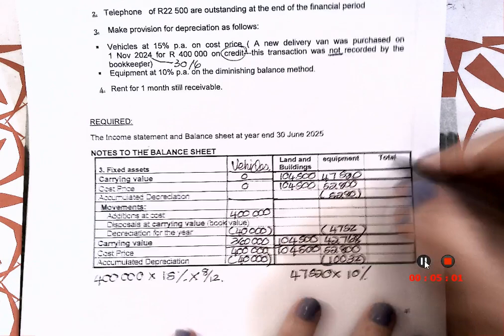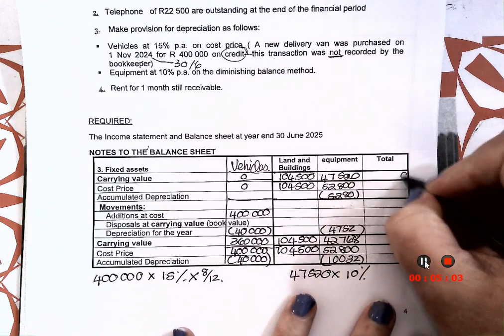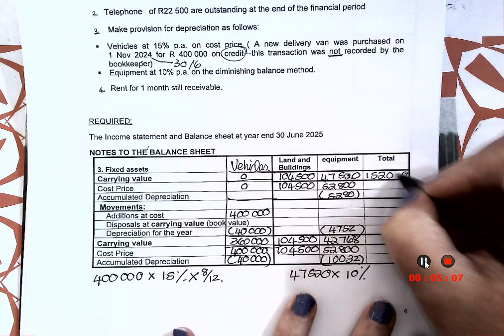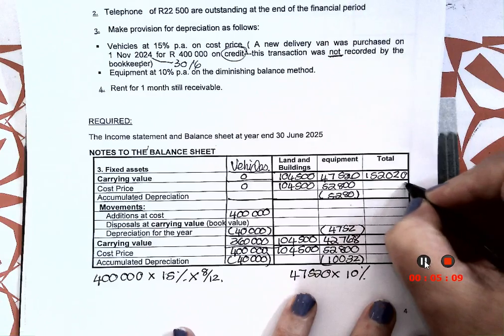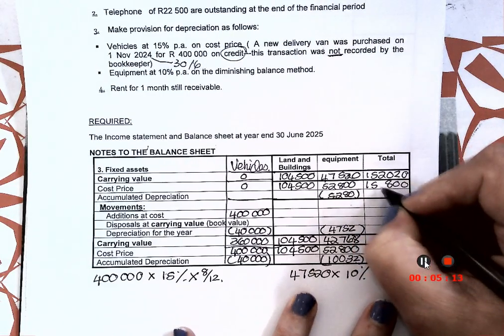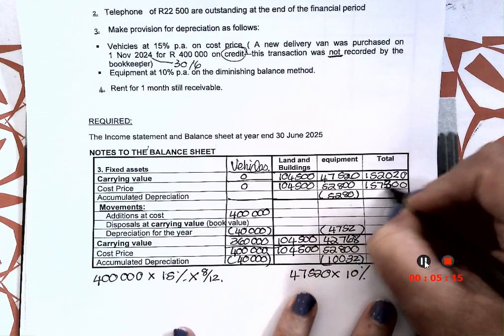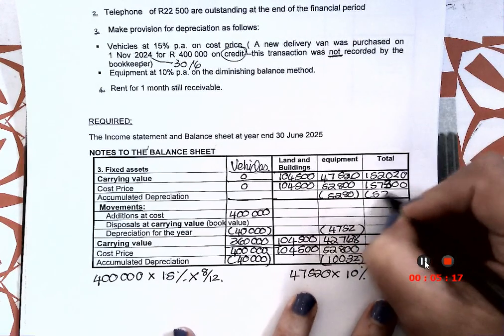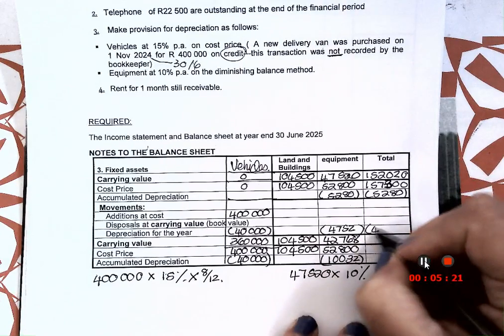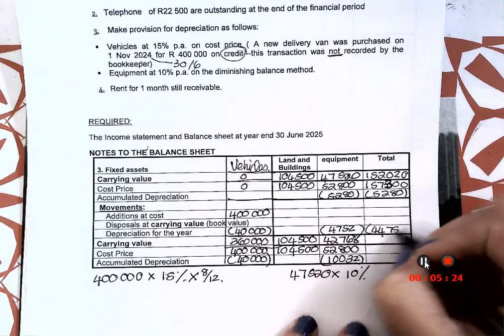let's total. What's the total on the top? 152,020. Okay, and this one? 157,300. Okay? Oh, sorry. And 5,280. And this one would be 44,752. Yes.